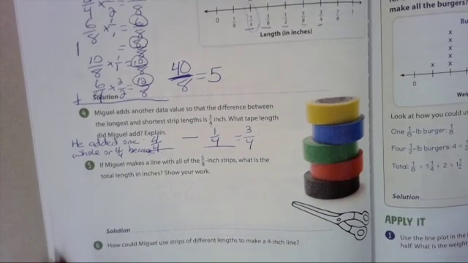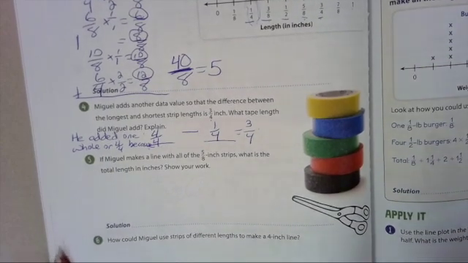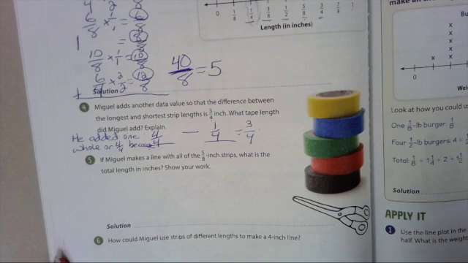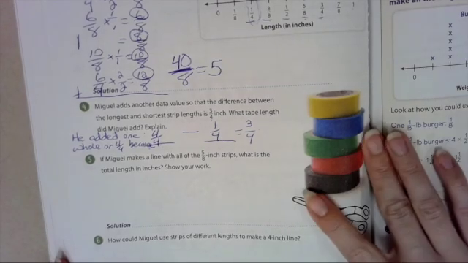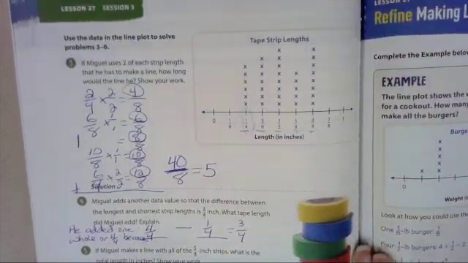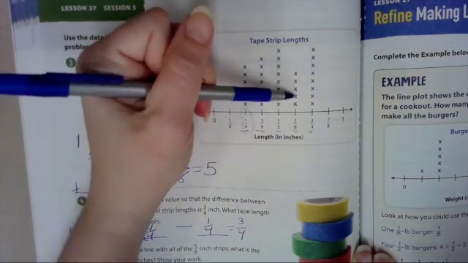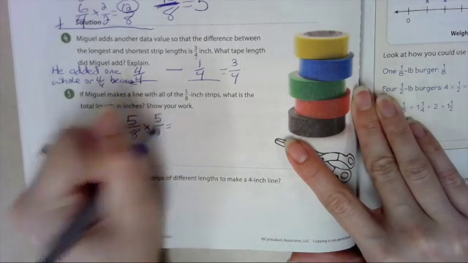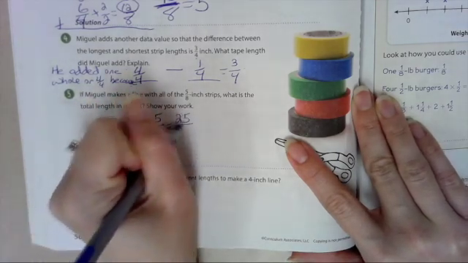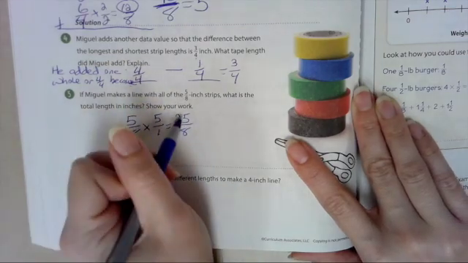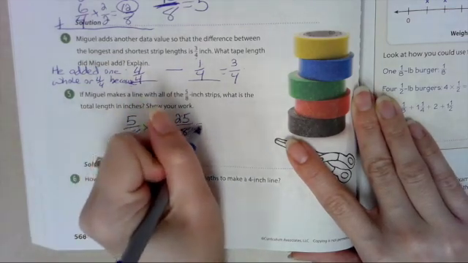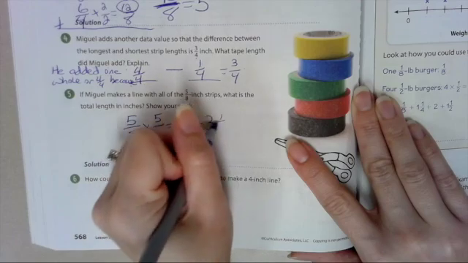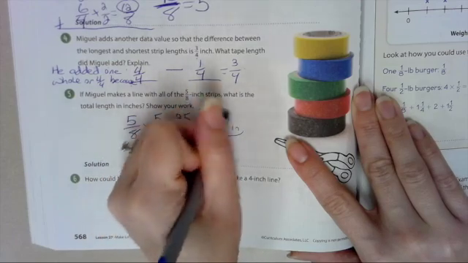If Miguel makes a line with all the 5/8 inch strips, what is the total length in inches? So we're looking at 5/8 on our line plot. 1, 2, 3, 4, 5. So we're going to multiply 5/8 times 5 over 1. That gives us 25/8. And if we divide 25 by 8, we get 3 1/8 inches for the length of all 5 of them.